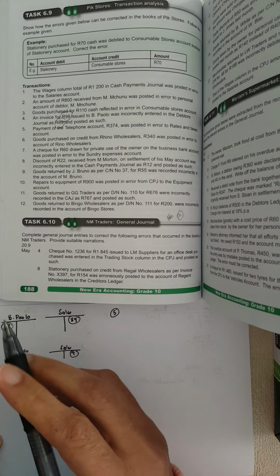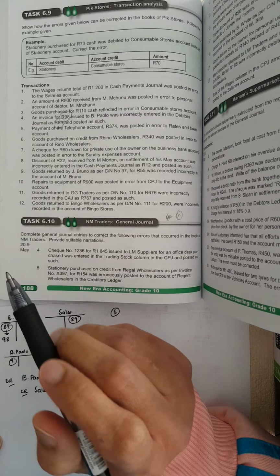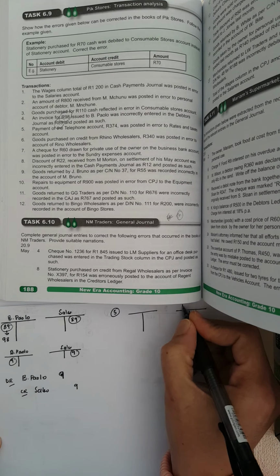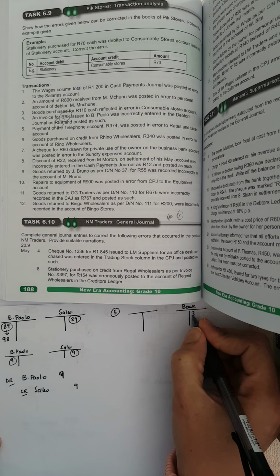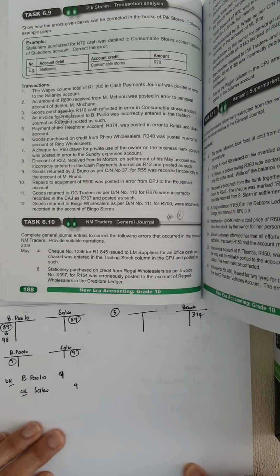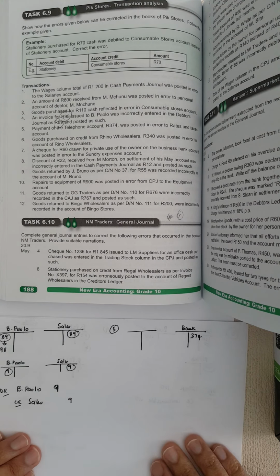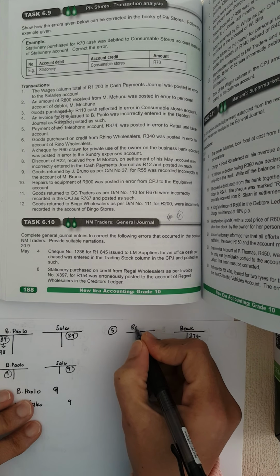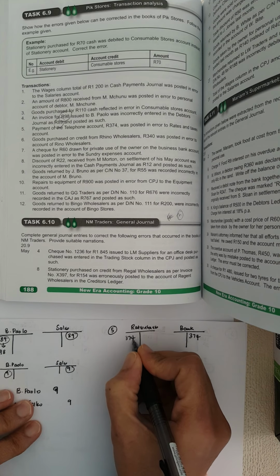So number 5 says payment of the telephone account 374 was posted in error to rates and taxes account. So what did we do? Okay, we paid rates and taxes. So from the bank we paid out 374 Rand. Okay, so the word paid is telling you that when you're paying it, you didn't take it on credit, so you know you got bank. Okay, so can you see there? 374 Rand. And what did I debit? I debited rates and taxes.